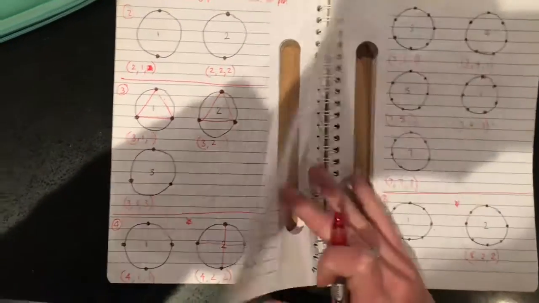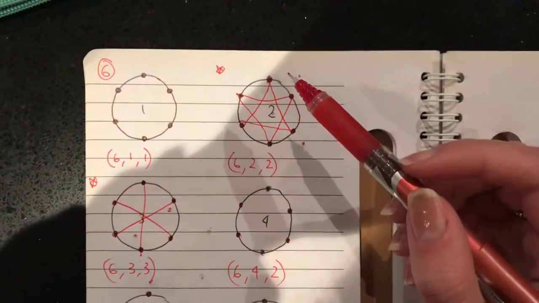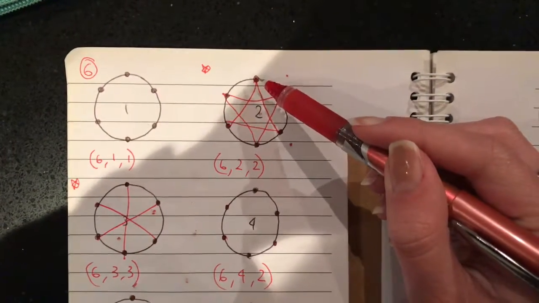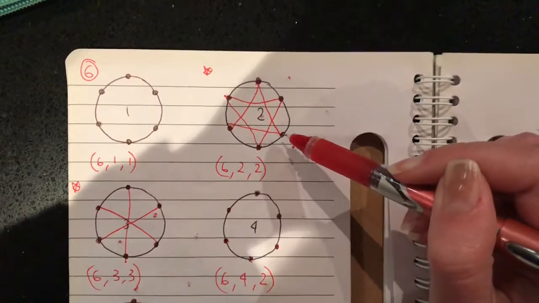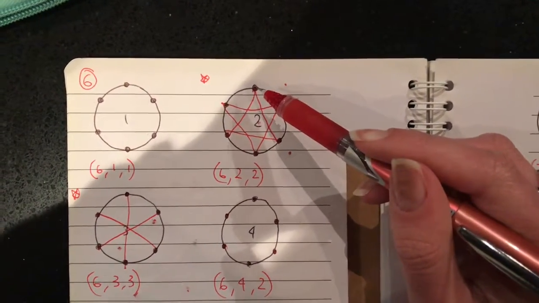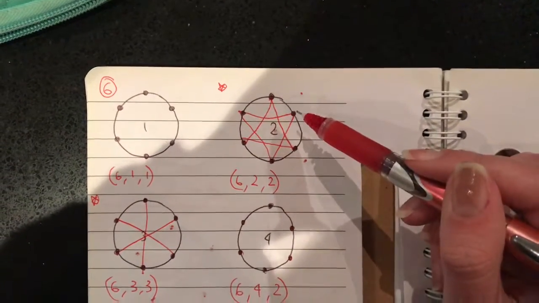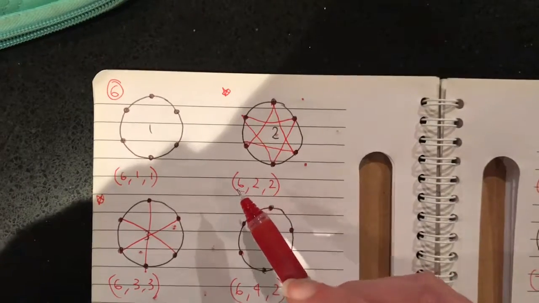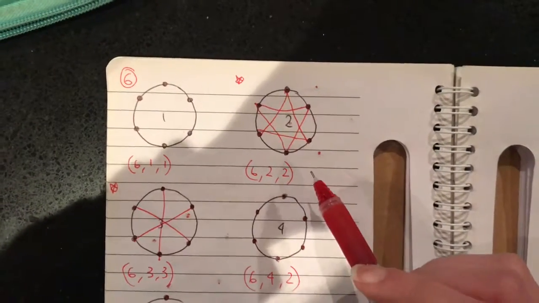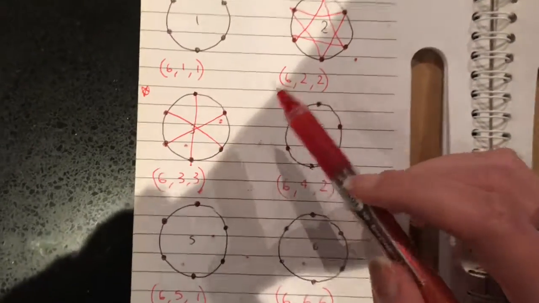Let's try another example. 6 points with a gap of 2. If we start here, 1, 2, we'd go there, then there, then there. We'd end up at that point. Now we need to lift our pen again. Go there, there, there, and then there. So x and y, 6 and 2. What's the smallest factor besides 1? 2.